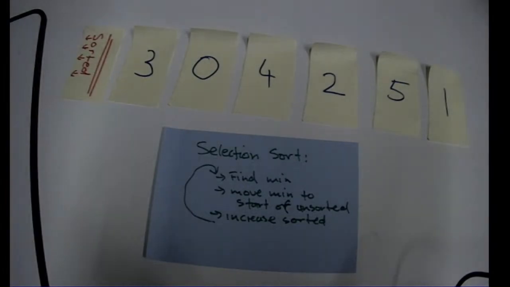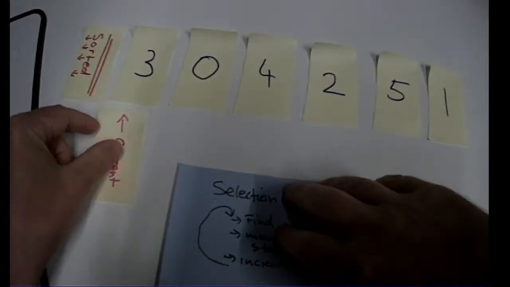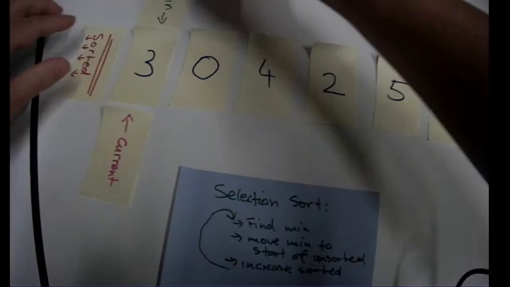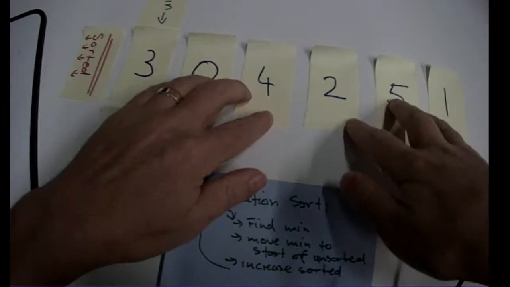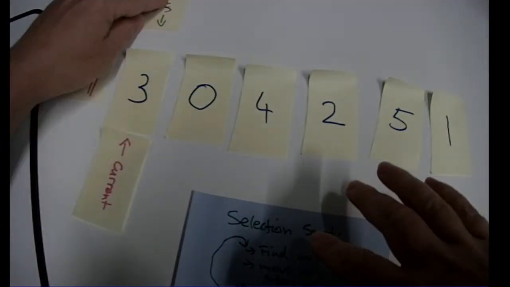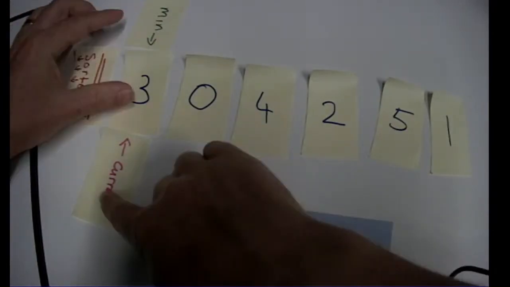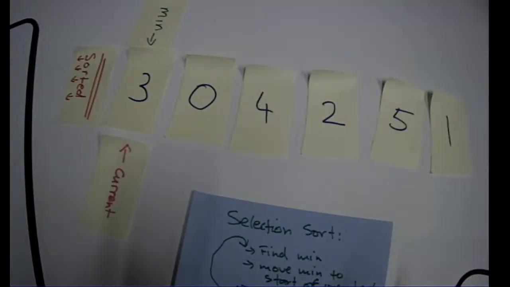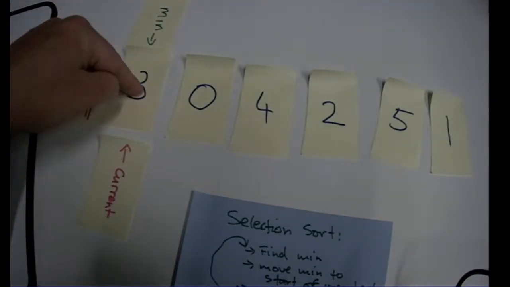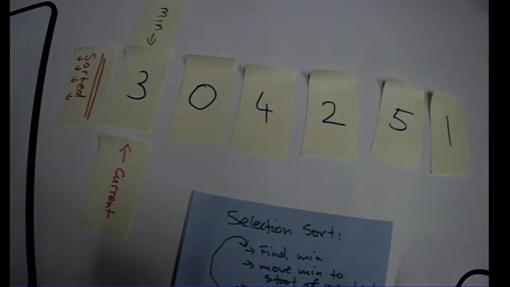Okay. So the way that it finds that is by a loop. So you should be hopefully familiar with how you find the minimum in an array, but let's take a look. So I'm going to mark the first element in my unsorted part as the minimum element.